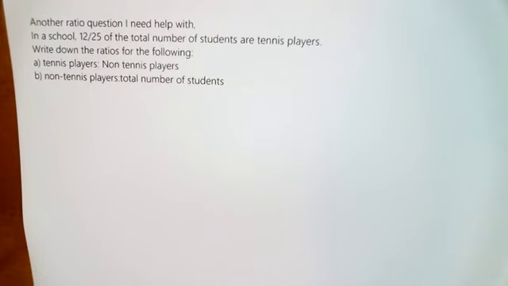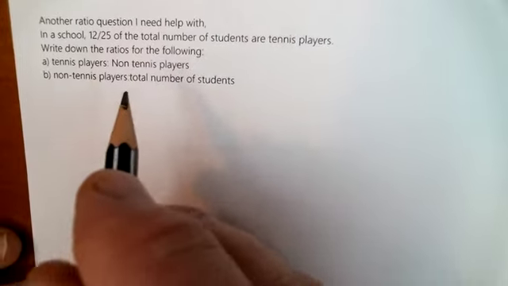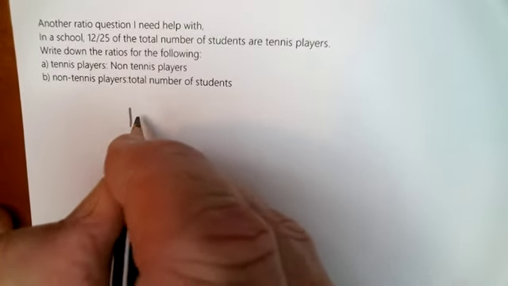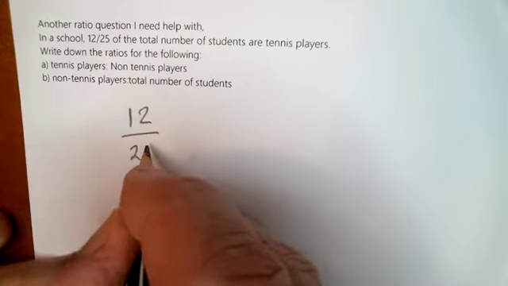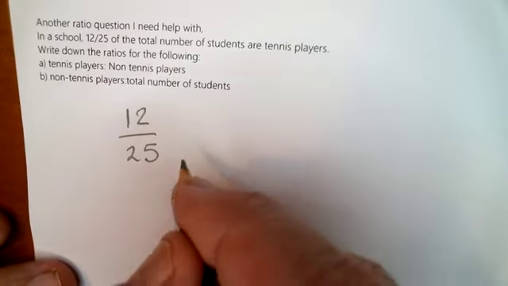Let's look. So it says, in a school, 12 out of 25 of the total number of students are tennis players, 12/25. Write down the ratios for the following. So tennis players to non-tennis players. All right, so you've got 12 out of 25 are tennis players.